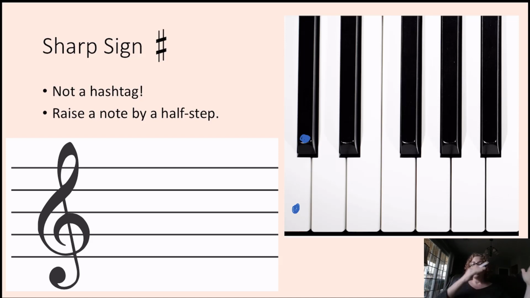Left to right on the piano means that the notes are getting higher in pitch. So if I say this is middle C, then the note that is a half step above it is going to be C sharp. And easily enough, I can write that on my staff there. Okay?